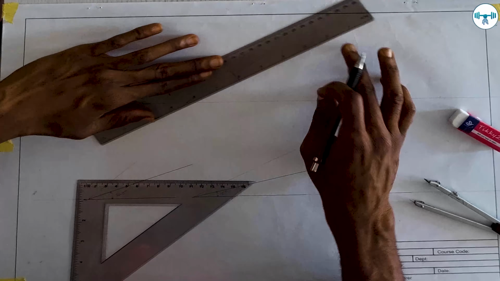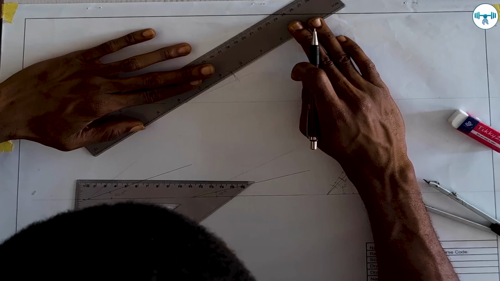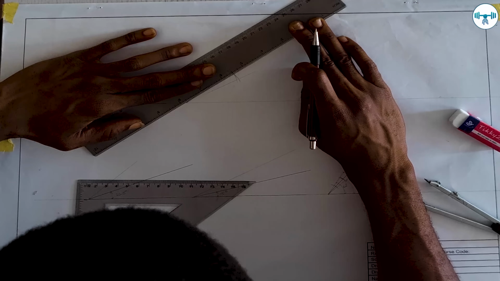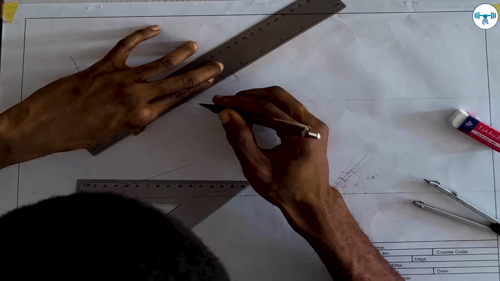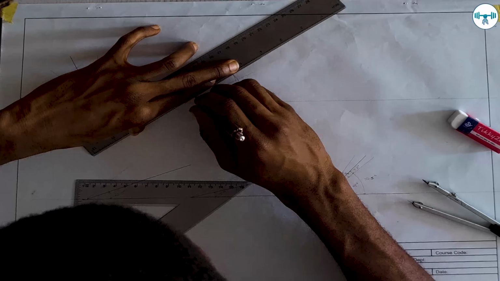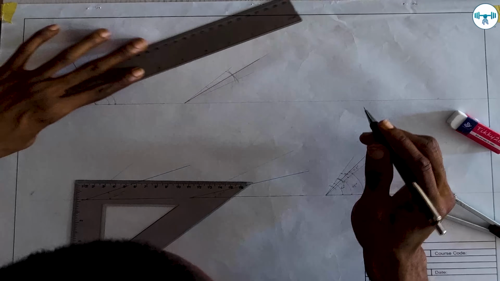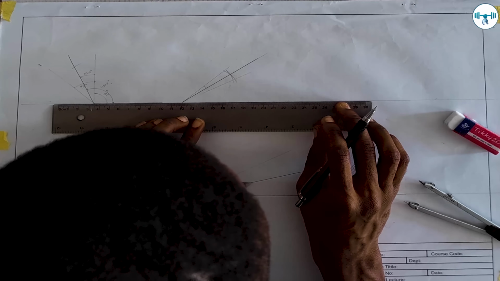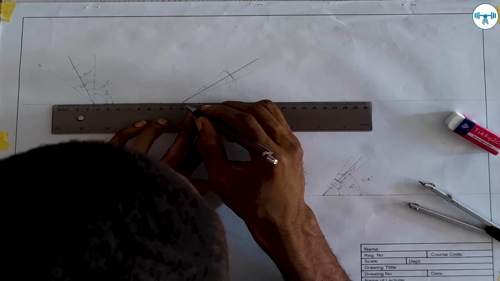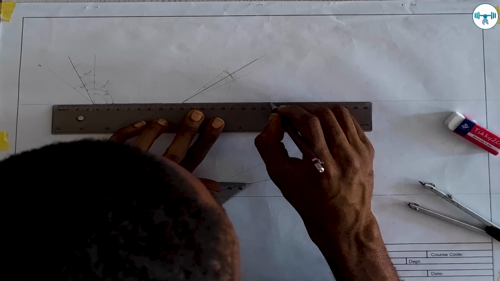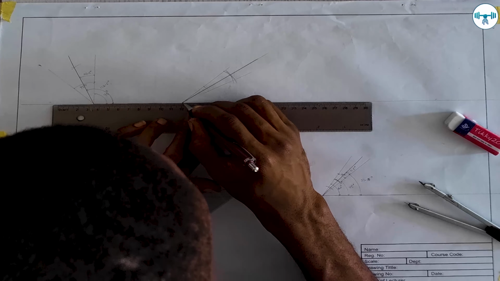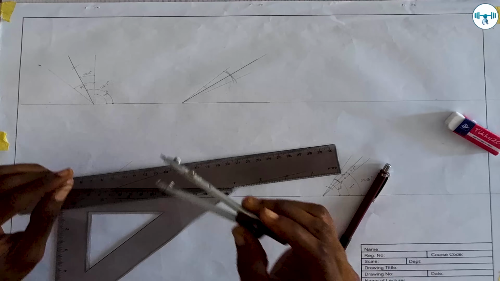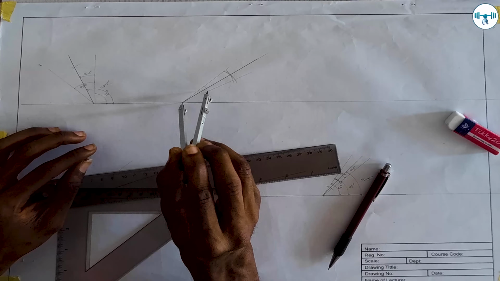The next is to outline it, making it thick, showing it as an outline. Okay, I'm done with the outline, and then we go to the final angle.